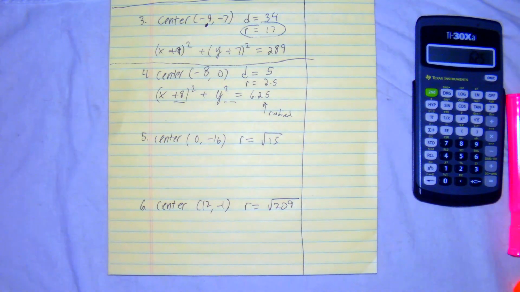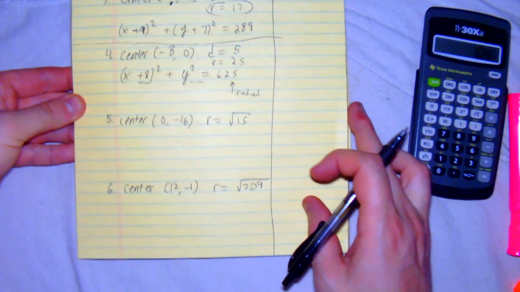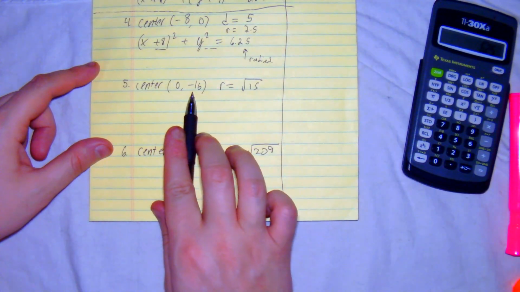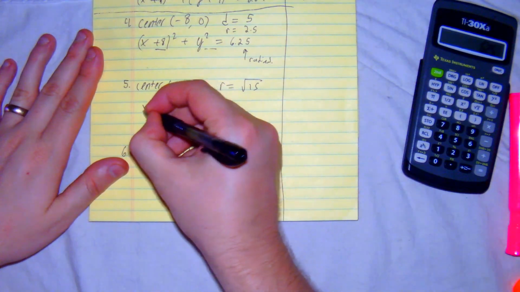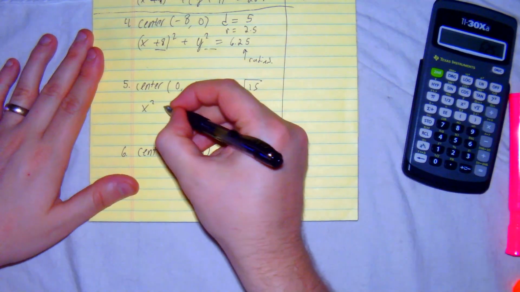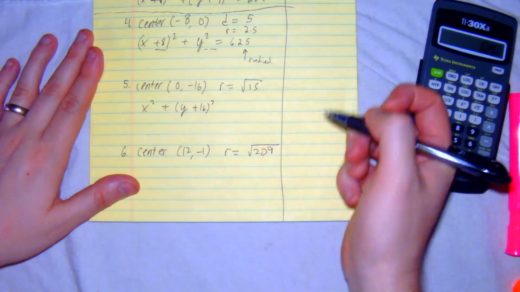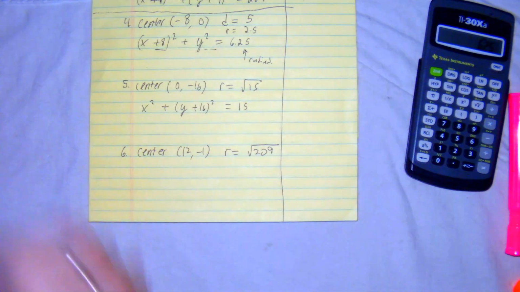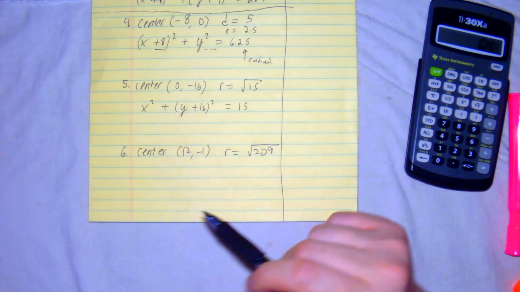Alright, 2 more to finish this up. We have a center at (0, -16), and we have a radius that's the square root of 15. So this one would be x squared, since it's 0, plus (y + 16)^2 equals 15. The reason why it's 15 is that the square and the square root cancel. And the reason why that's positive is because a negative and a negative makes it a positive.